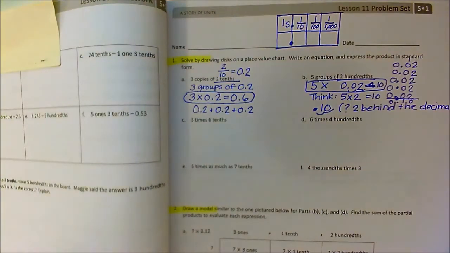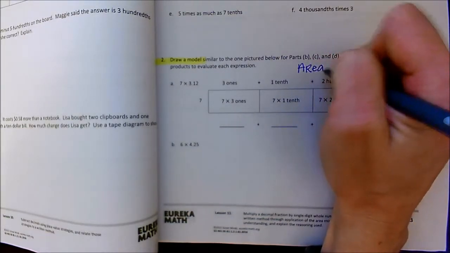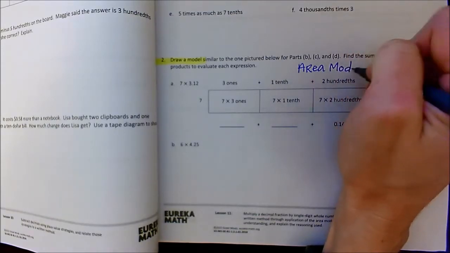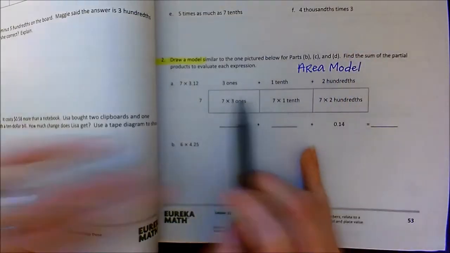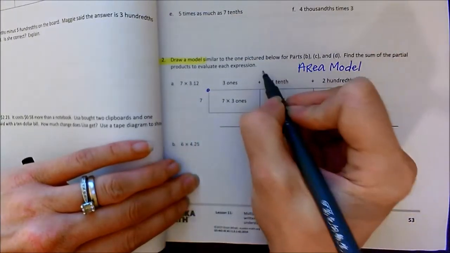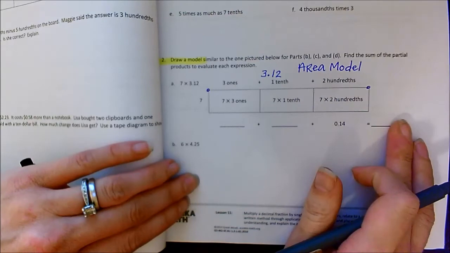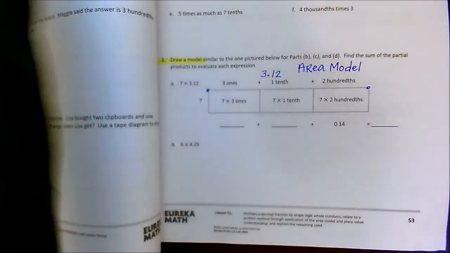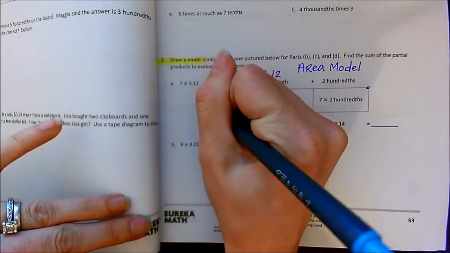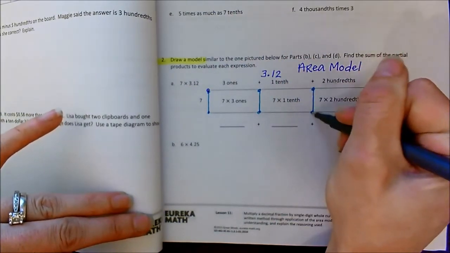Okay, and then down here we have draw a model. So this, remember, is our area model. So it's just like if we were using whole number multiplication, right, where this up here from this point to this point would be the total 3 and 12/100ths, okay? So that's how long that is. And then the side length, so that would be the side length, the entire side length, okay? And then the side width is 7. So if this side width is 7, this side width is 7, this side width is 7, right?